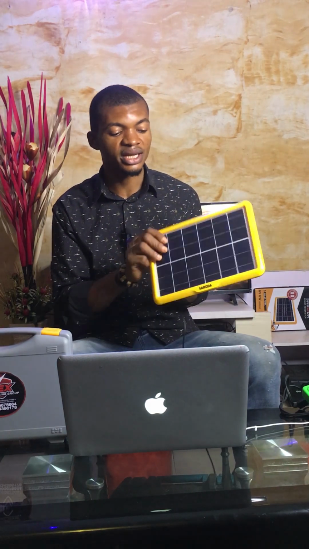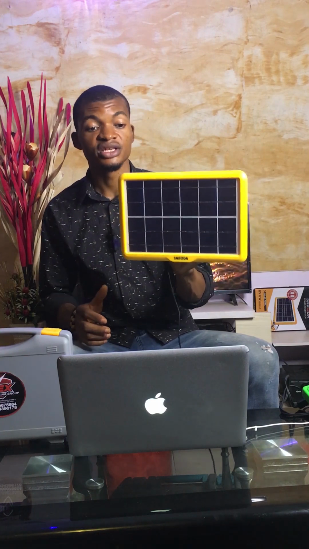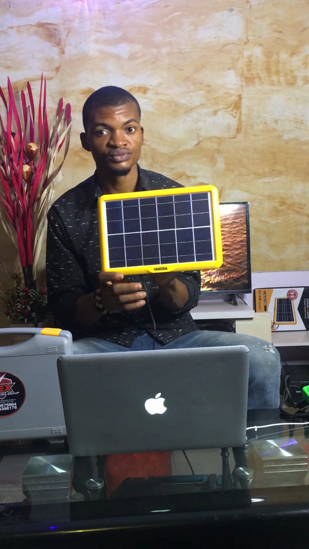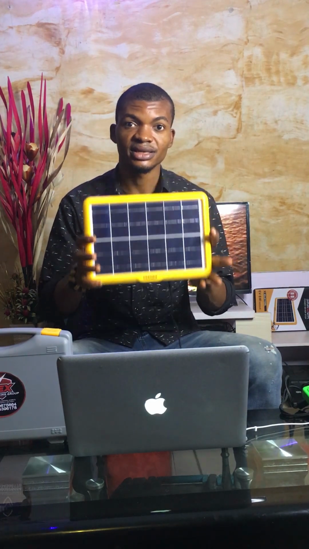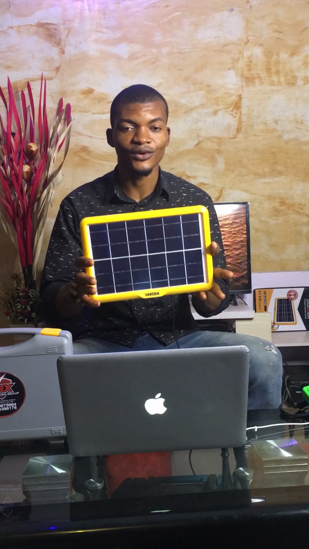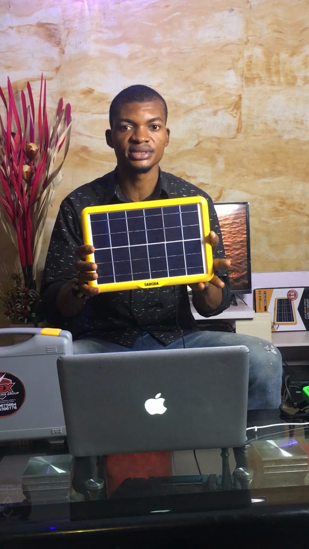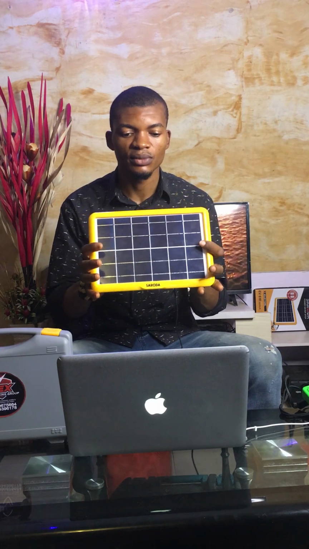Also, I want to tell you that this panel you see here is specifically made to charge your phone batteries. A 9 volts battery you have, it cannot power it. It can only charge the 3 volts. Your phone battery is specifically 3.7, therefore it is compatible with this. It is very compatible with this.